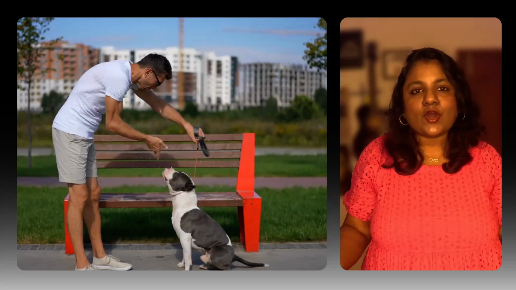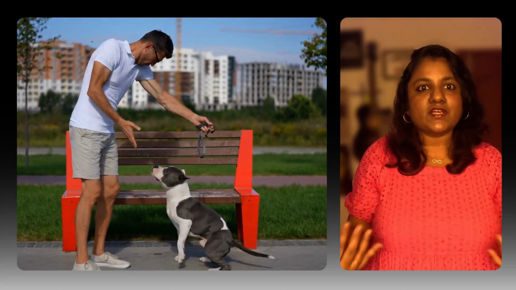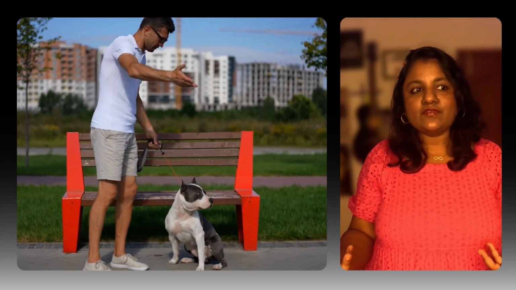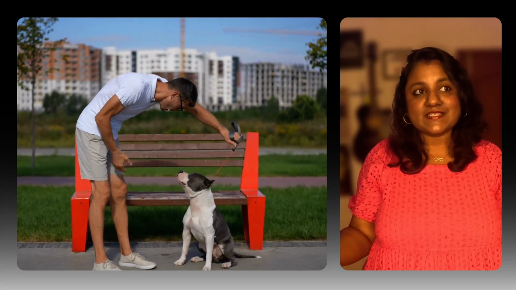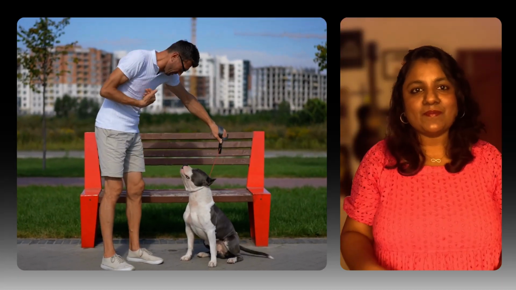So what do you do with your dog? You ask it to sit, and if it doesn't, you kind of punish it. Let's assume not in a very rude way, but you do not offer it a cookie. And if your dog does follow your instruction and sits, you give it a cookie. So the dog understands that if it does something that you want, it gets a reward. If it doesn't, it gets a punishment. So that's your whole reinforcement learning.